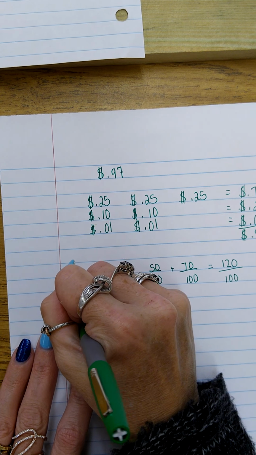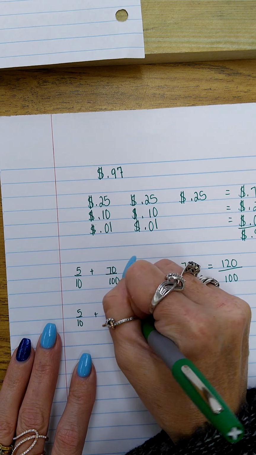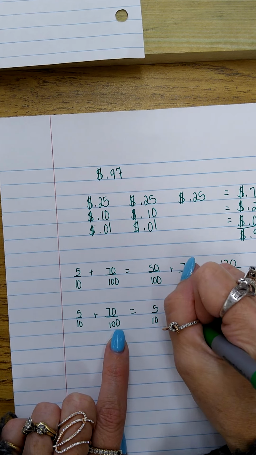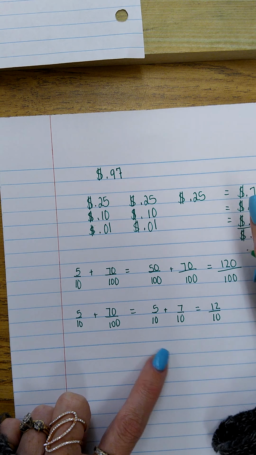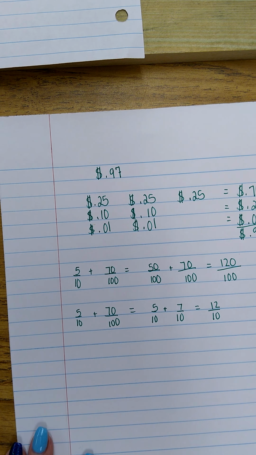Or we could do turning the 100ths into tenths. So that's 5/10 plus, take away a 0 from top and bottom, 7/10 equals 12/10. These are equivalent. They can only do this, though, if there's a 0 on the top and bottom.